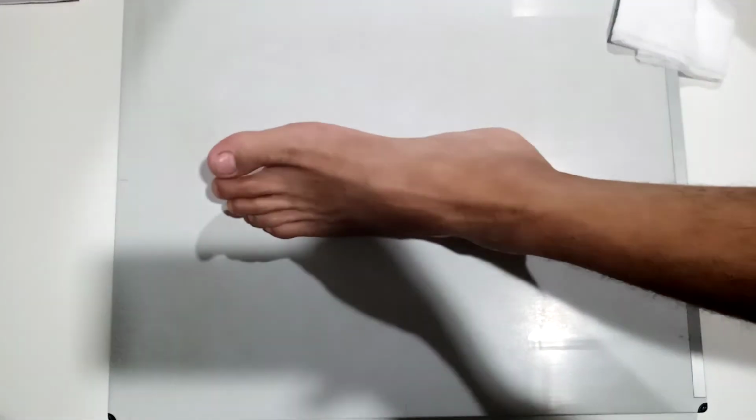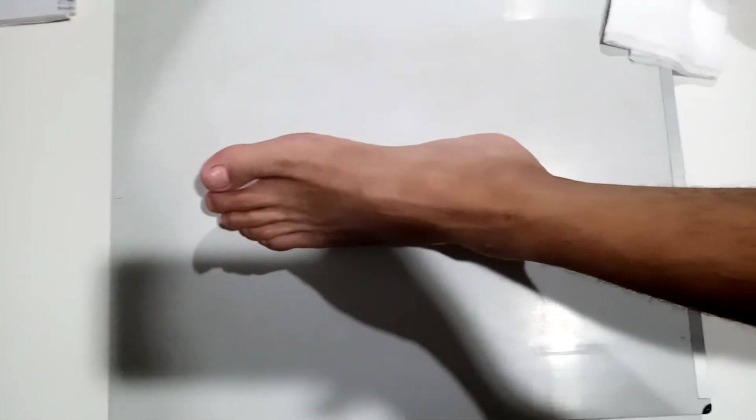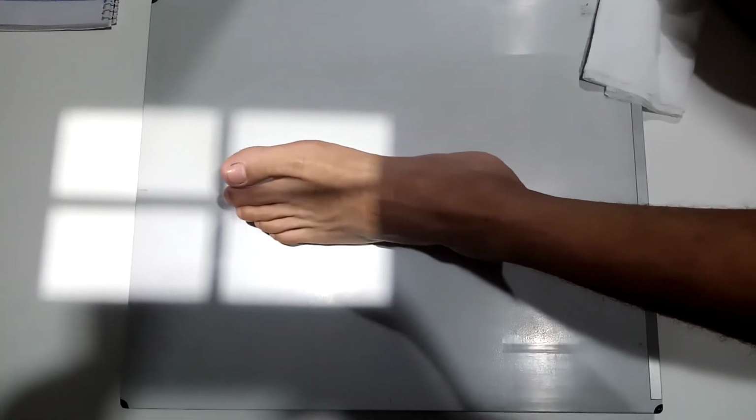Next, the central ray must be perpendicular and centered to the base of the third metatarsal. Third metatarsal. At the base of the third metatarsal. Then collimate.